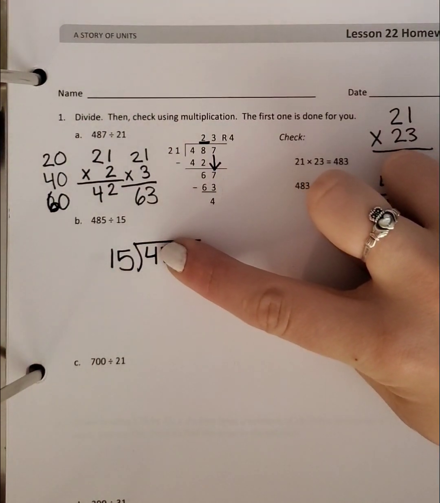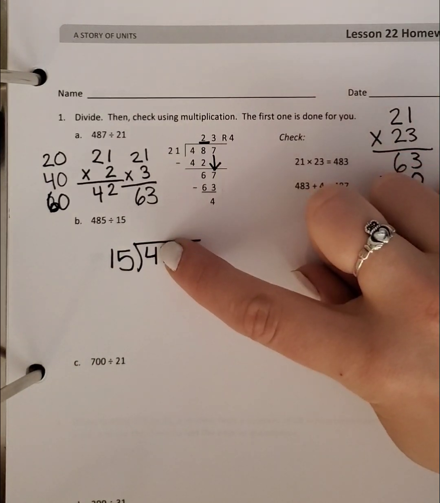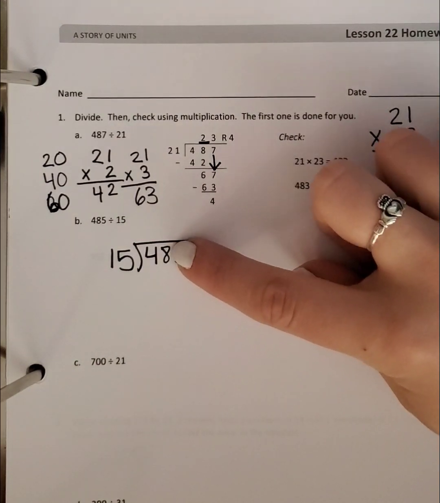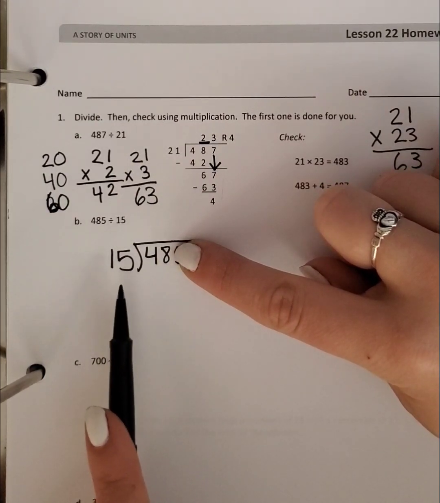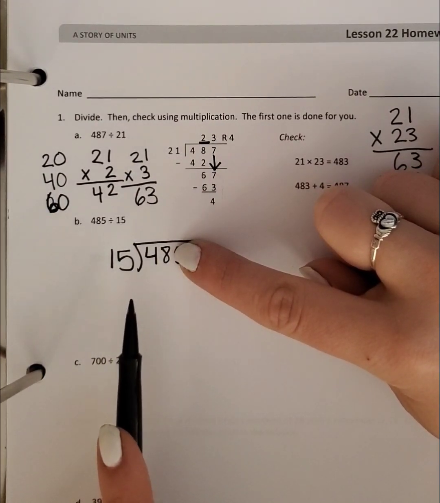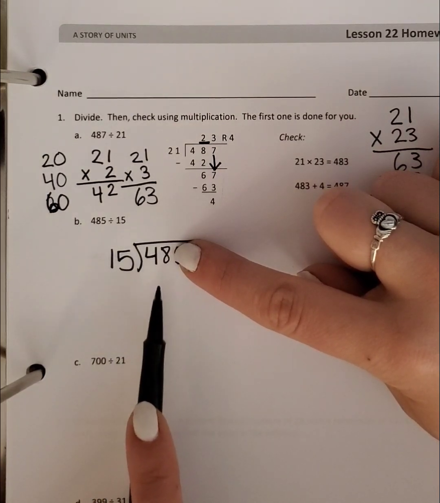4 in the hundreds place. 4 divided by 15. I can't do that. If I have 4 people, I can't make a team of 15, for example. So that does not work. So I'm going to go ahead and slide over. 48. 48 people, if I have 48 people, I can make a team of 15. I can make some 15s. Some teams. So I know 15s can definitely fit into 48.